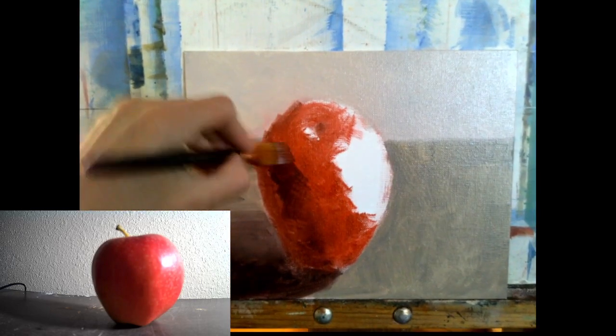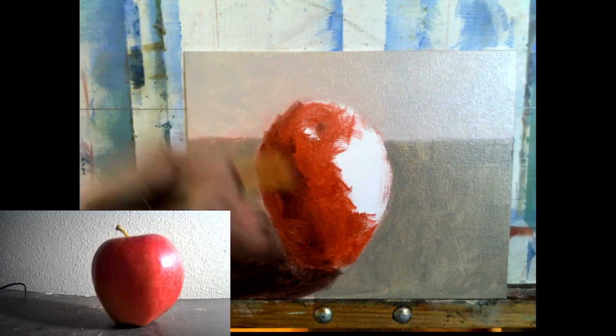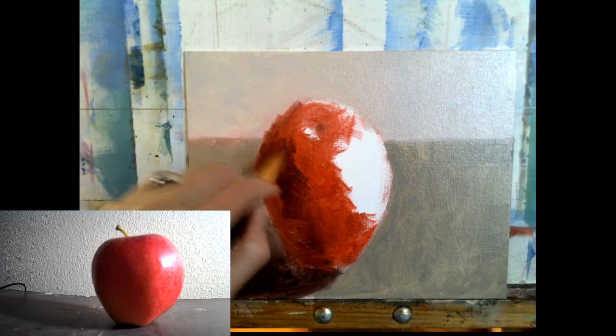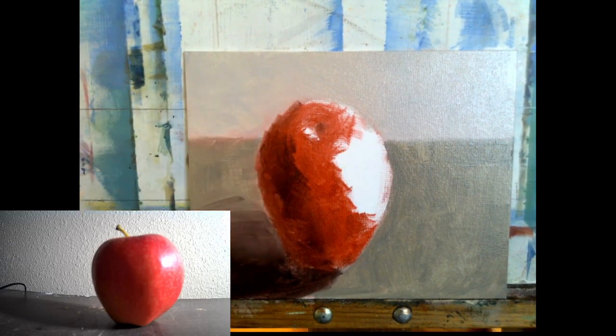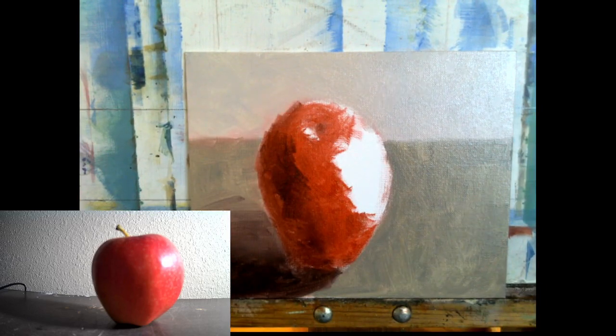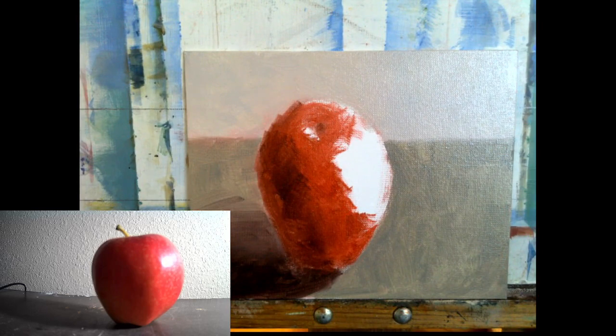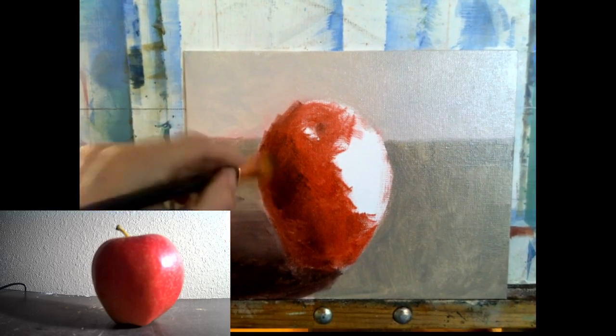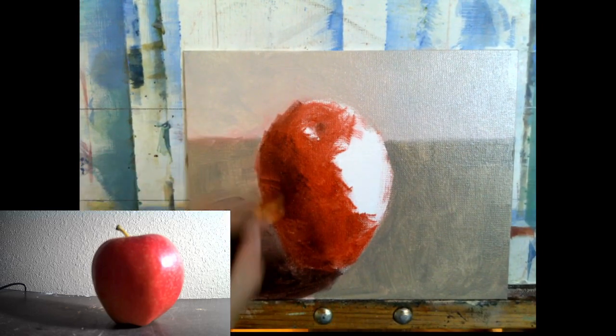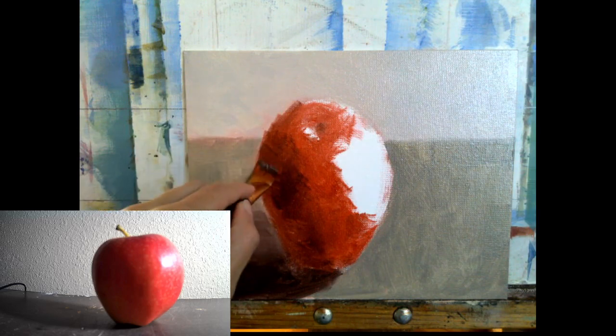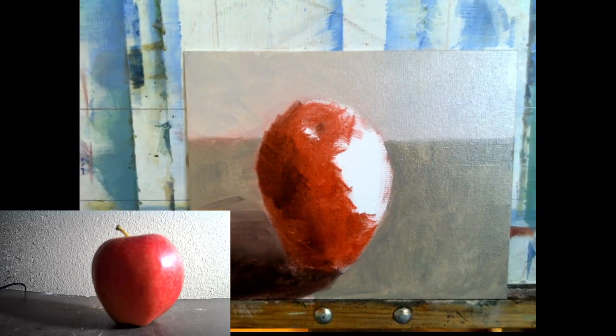It looks like I don't have enough of the dark on there, because you see the white of the canvas showing through, and it's making it look like it's not dark enough there. So I'm adding more of the paint in that dark area.